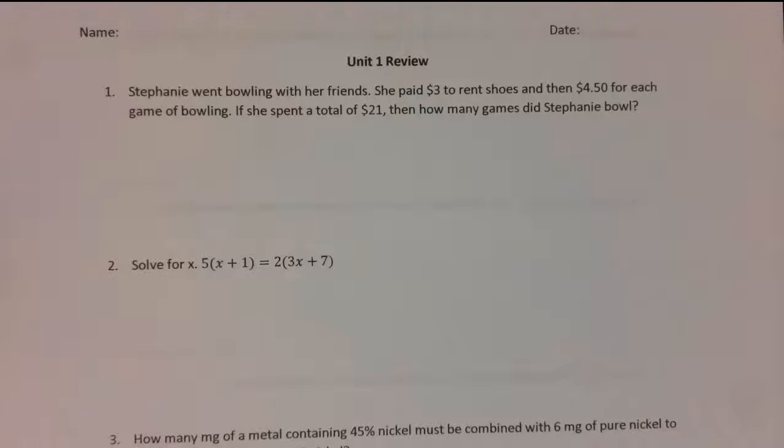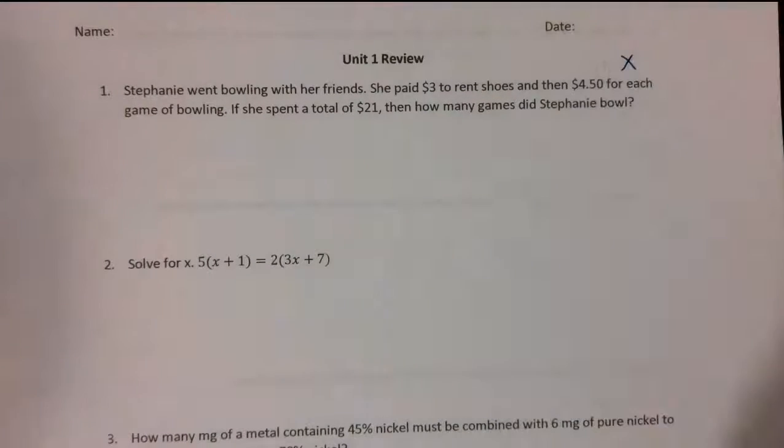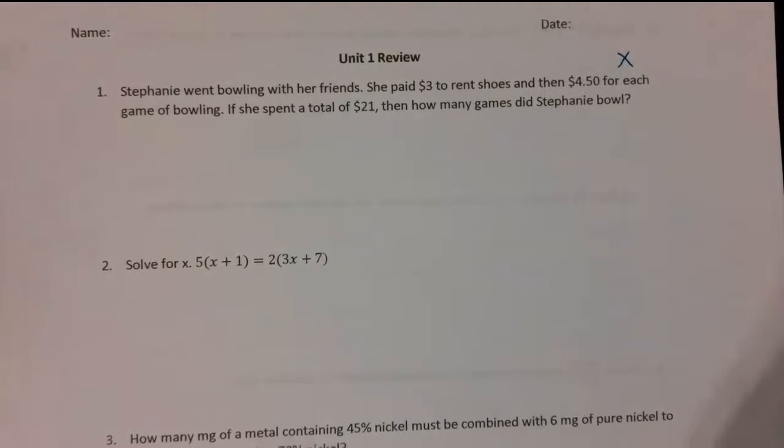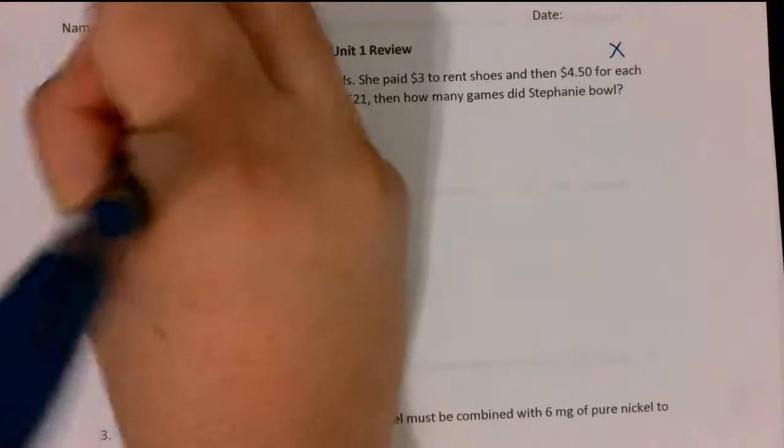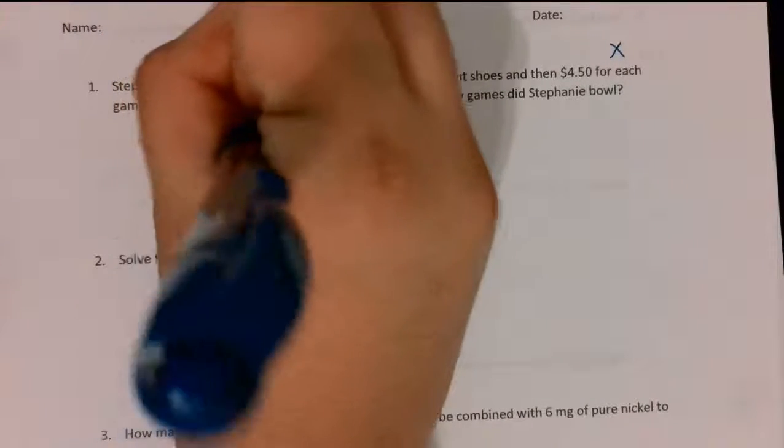Okay, so for this problem, she is bowling with her friends. She pays $3 to rent shoes and $4.50 for each game of bowling. So she only has to buy the shoes once, but she is paying for multiple games. So that is our variable x. I know she paid $3 to get in and $4.50 per game.